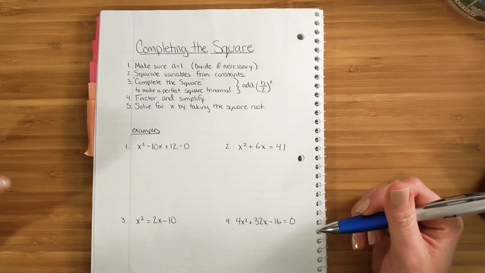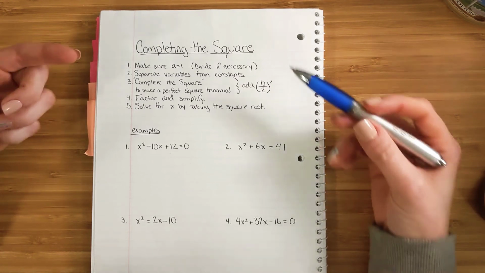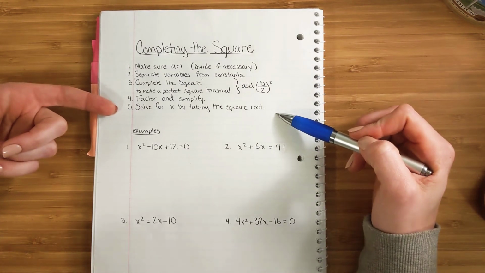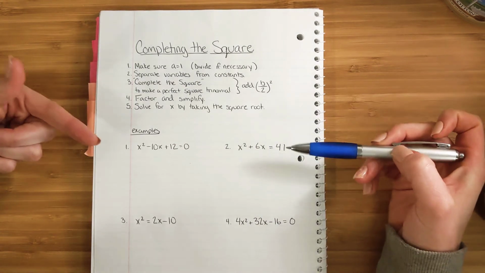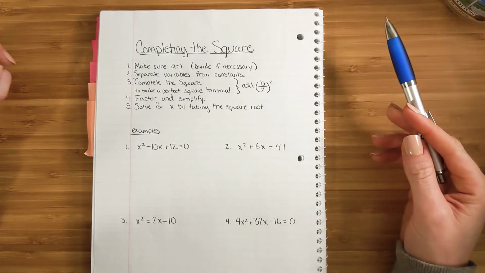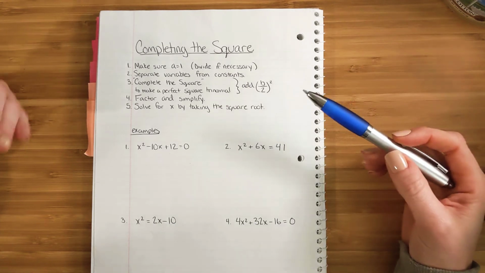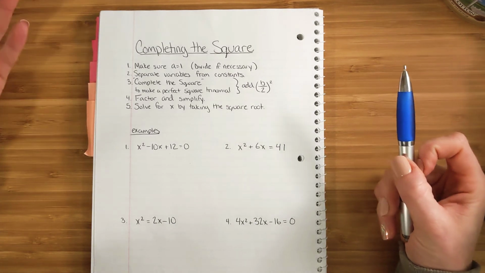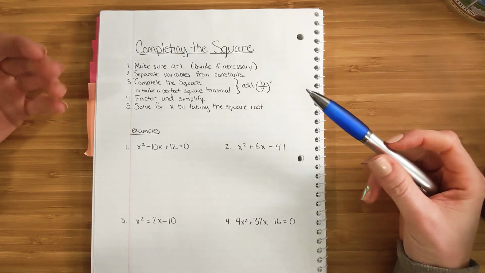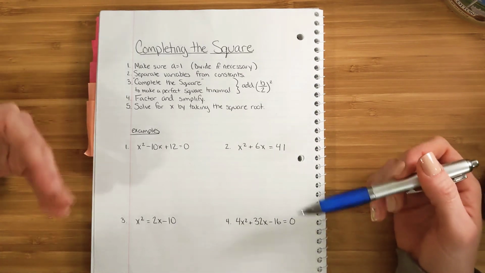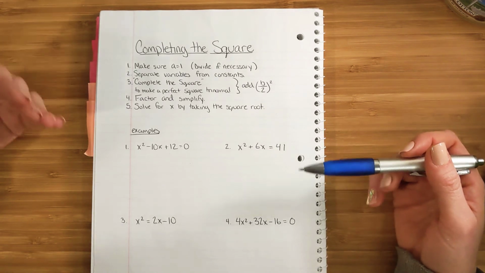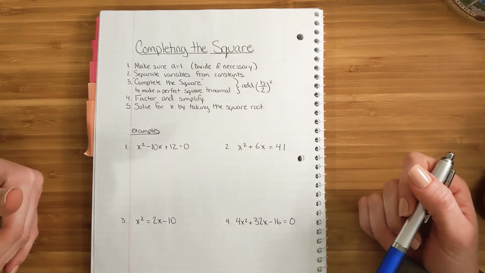So to keep this video short and sweet, I went ahead and wrote down the 5-step process that we should be following when we're using the method completing the square. And then I also wrote down 4 examples that I'm going to go through in this video. So go ahead and grab a notebook, a piece of paper, anything that you can write on, and I encourage you to work along with me because it's more important for you to know how to do it than it is for you to watch me do it.